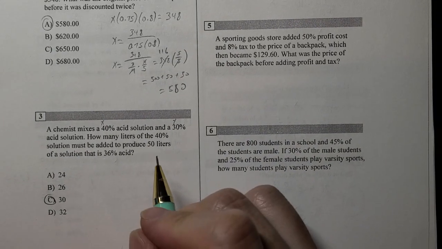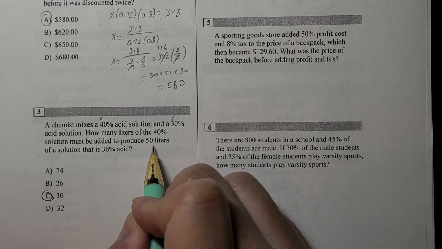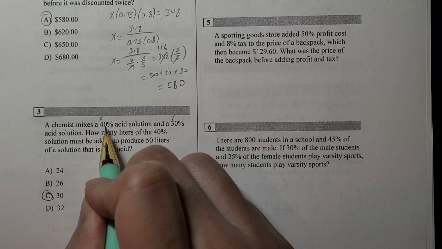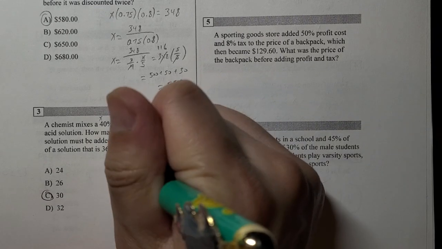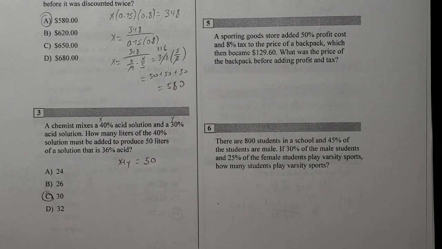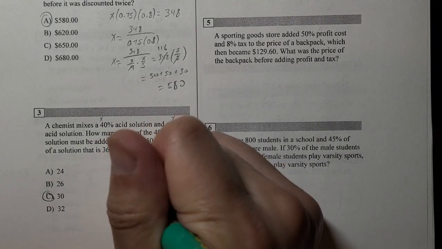You want to have 50 liters total. Remember, x is the amount of 40%, y is the amount of 30%. So x plus y is 50. That's my first equation. Then the acidity we have to take into account.